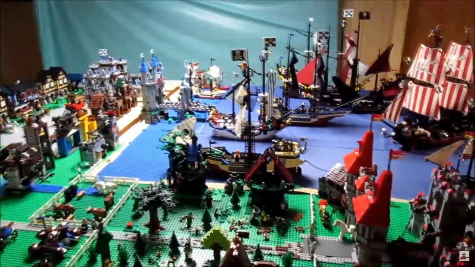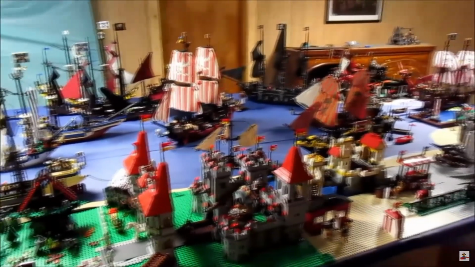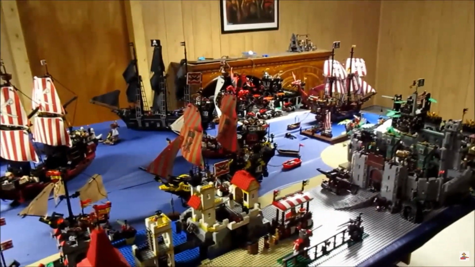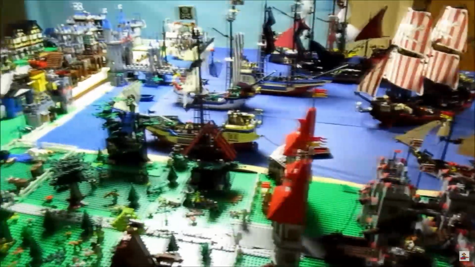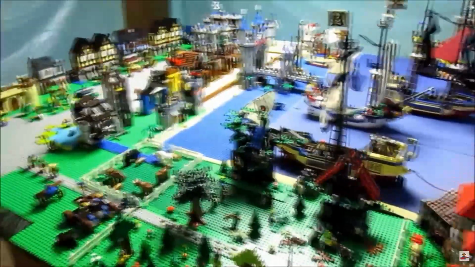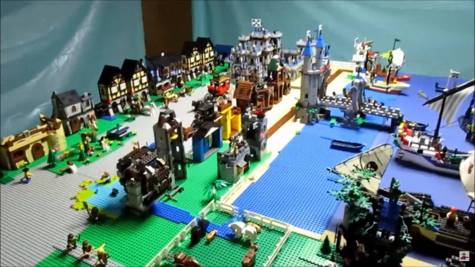But this is the way it started, and as I said before, you can see the pirates and everything was all kind of just together in one. Pirates, Lord of the Rings, and Castle was just one big layout that I began working on. And surprisingly enough, this original layout got a ton of views, which I wish some of my newer ones would get, but that's neither here nor there.